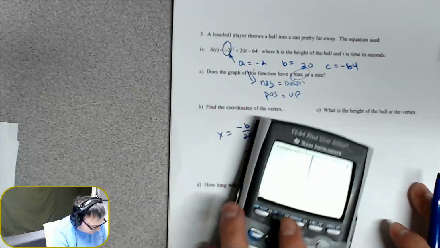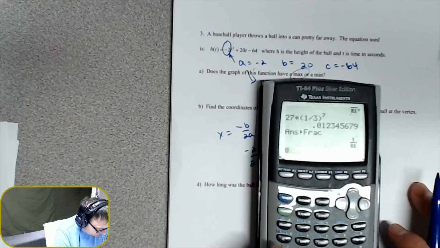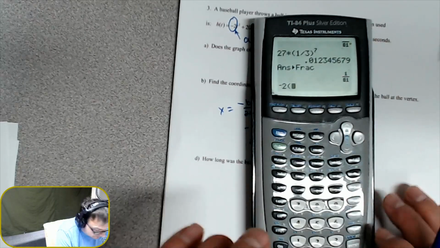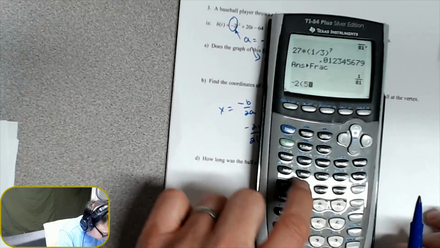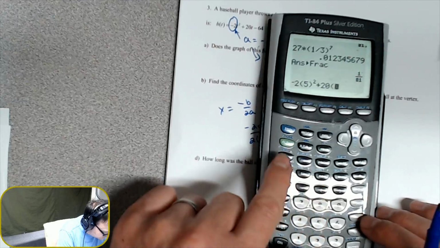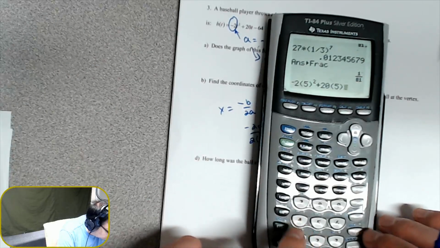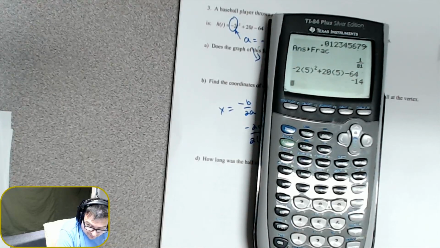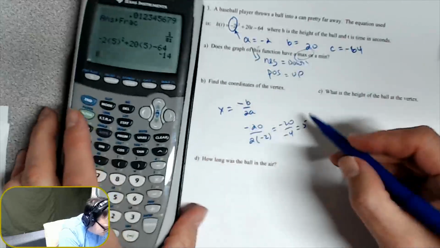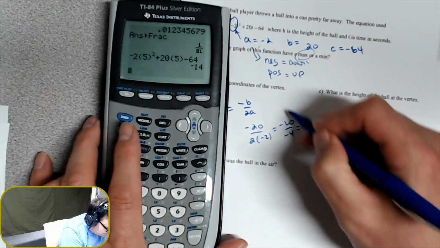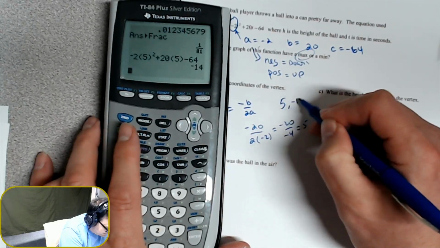And then I get my calculator out, and I plug in 5, negative 2, parentheses. Remember, when you plug stuff in, always in parentheses. 5 squared plus 20, parentheses 5, minus, and I got negative 14. You see that? So I got 5. I'll put in 5 comma negative 14.